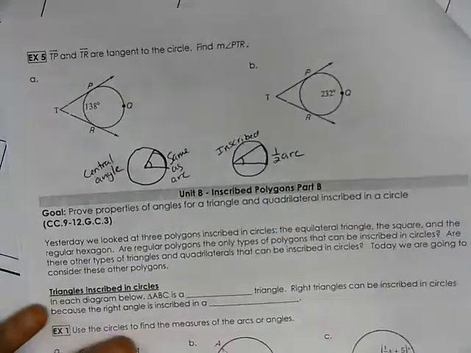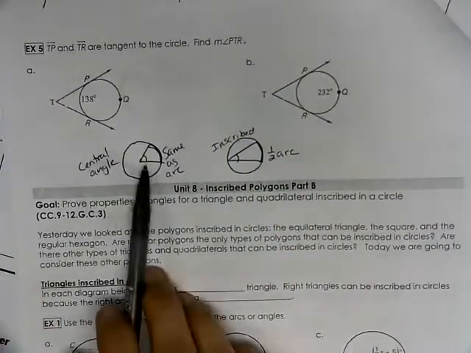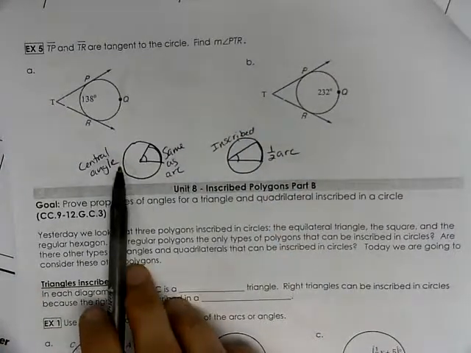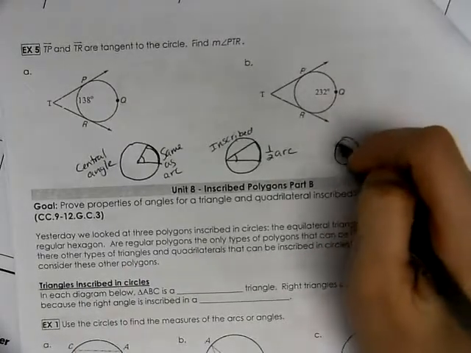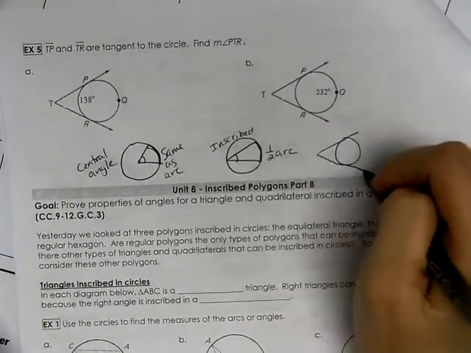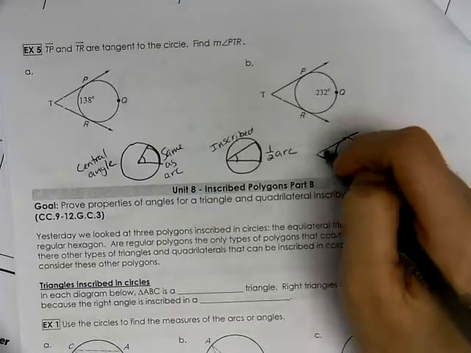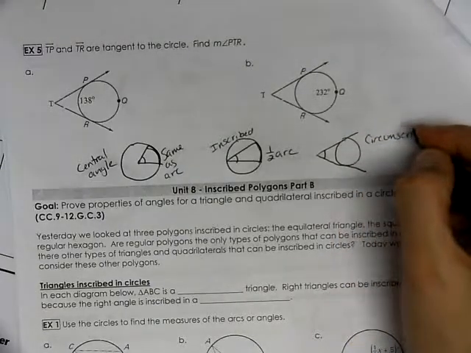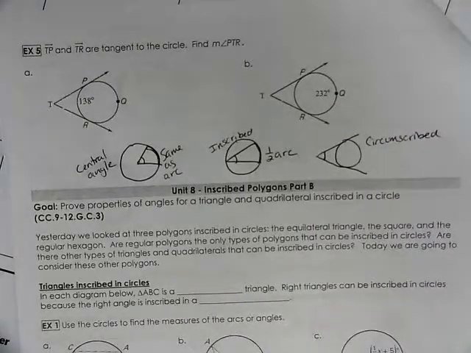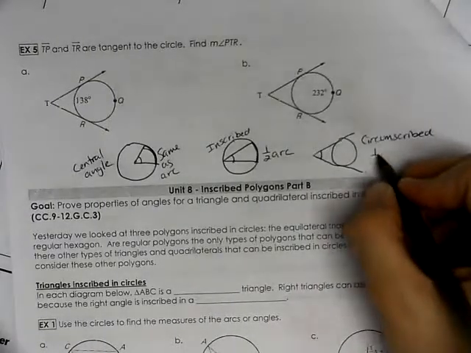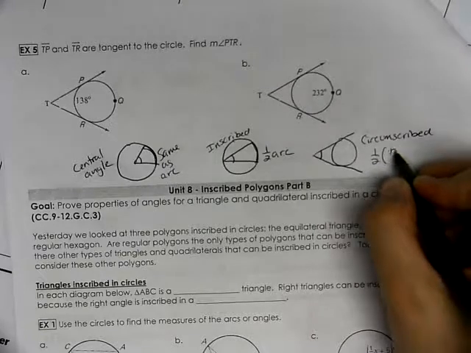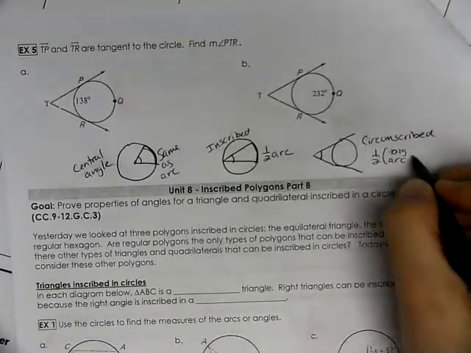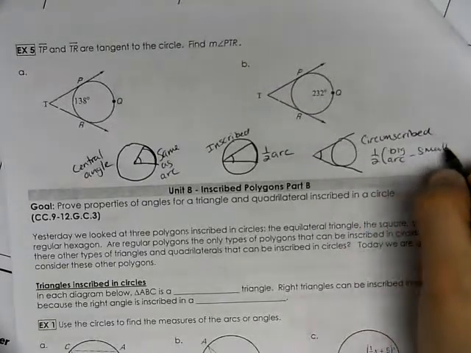So that's half of this. You start off the same, you get pushed back and it's half, and then the last one is the one that we just did, and that's the crazy one. That's circumscribed. And that's half, I just call it the big arc, minus the small arc.